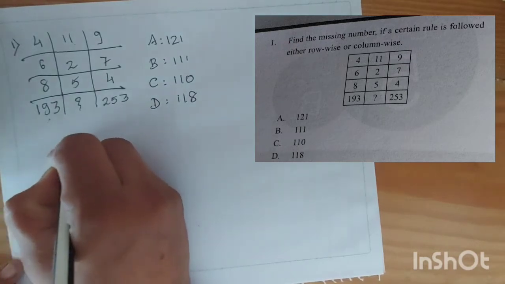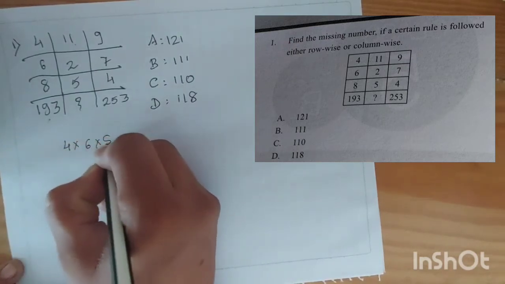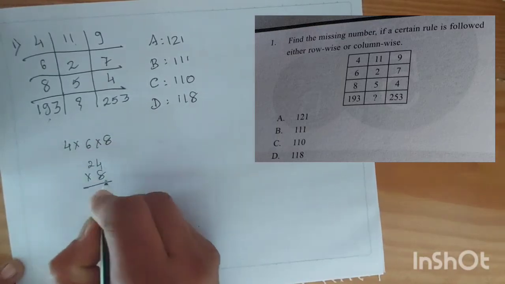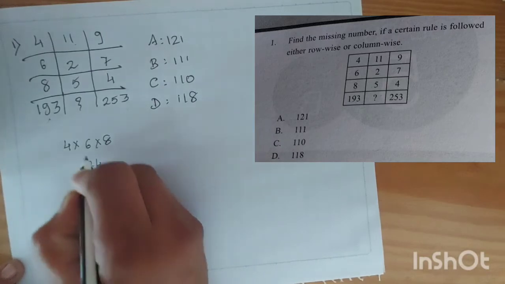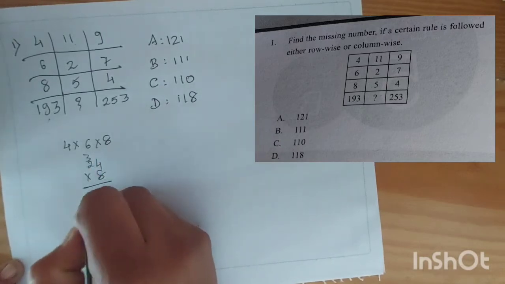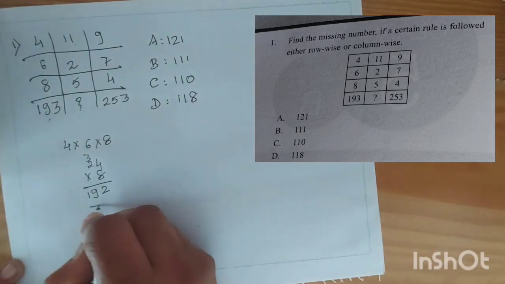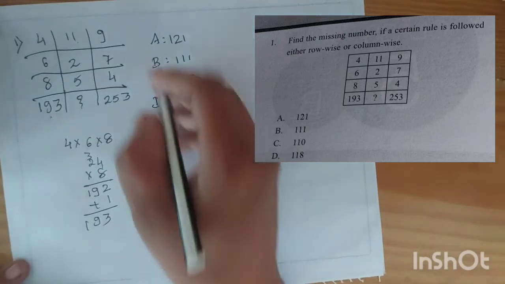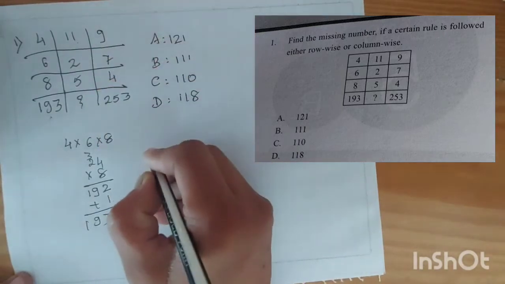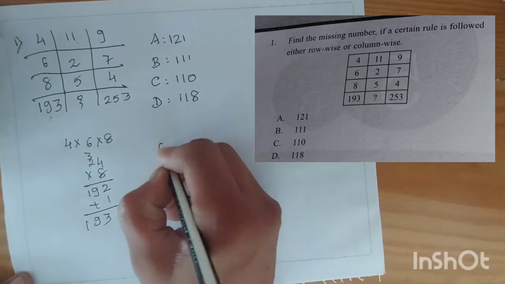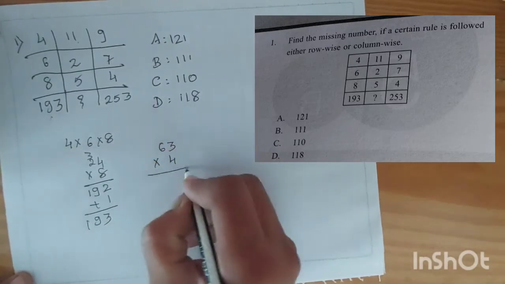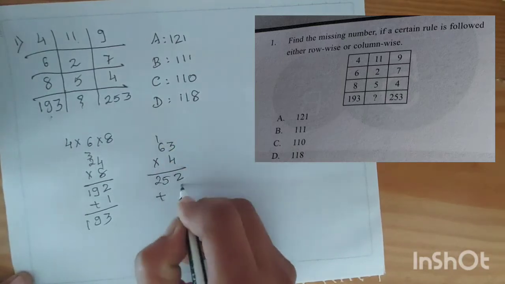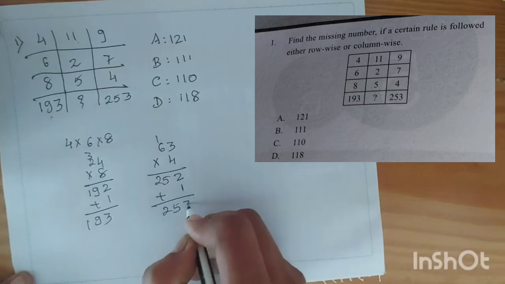Okay, so here when you do 4 into 6 into 8, that is 6 4s are 24, 24 into 8, that is 8 4s are 32, 8 2s are 16 and 3, 192. Plus 1, when you do it, you are getting 193. Fine. Now similarly we can check over here, 9 7s are 63. So 63 into 4, that is 4 3s are 12, 6 4s are 24 and 1, 252. Plus 1, you are getting here 253.